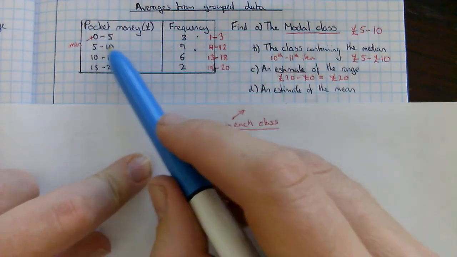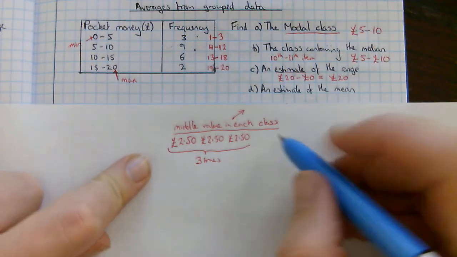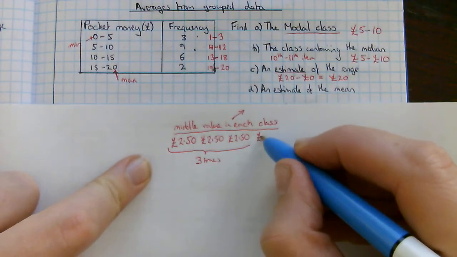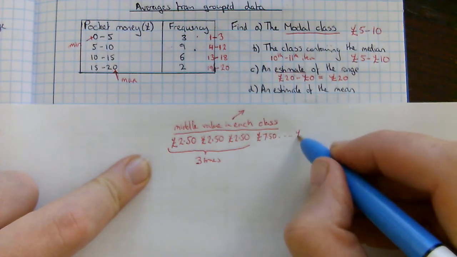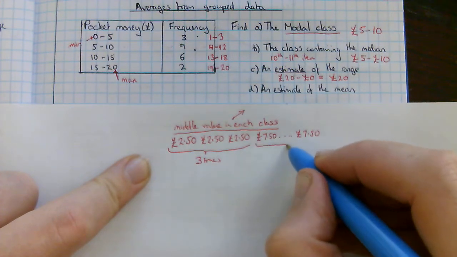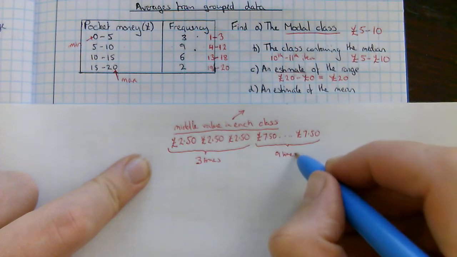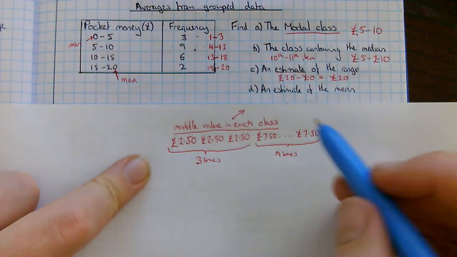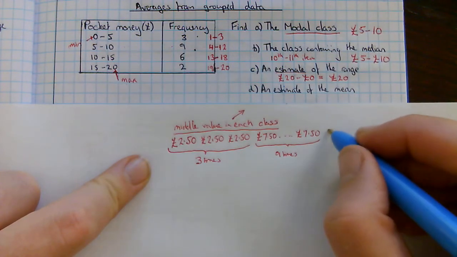Halfway between £5 and £10 is going to be £7.50. So my next lot is going to be £7.50, and I'm feeling a bit lazy, so I'm not going to write it out 9 times. I'm just going to do £7.50, and a little note to myself to say that was 9 times. Halfway between £10 and £15, this class is £12.50, and we know that it's 6 times.